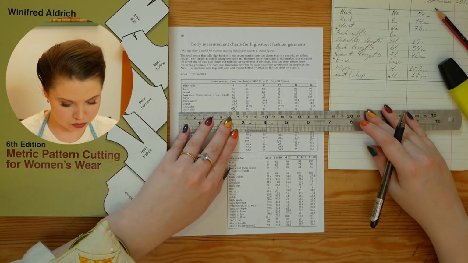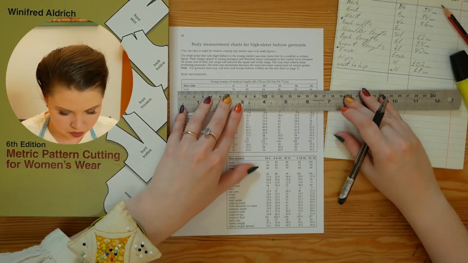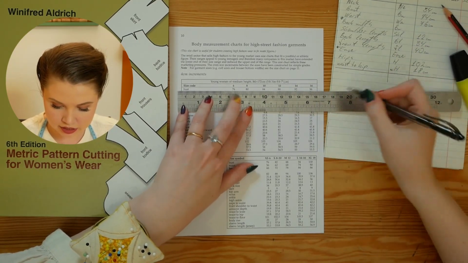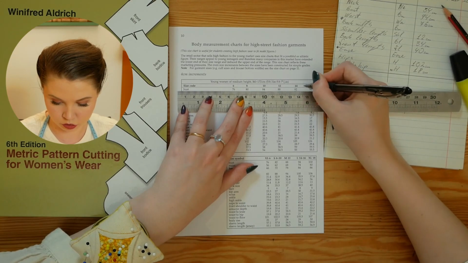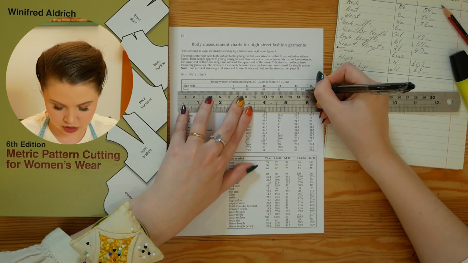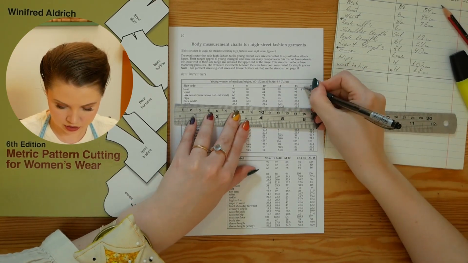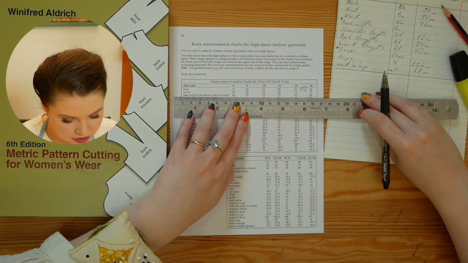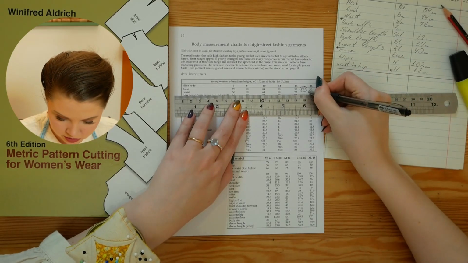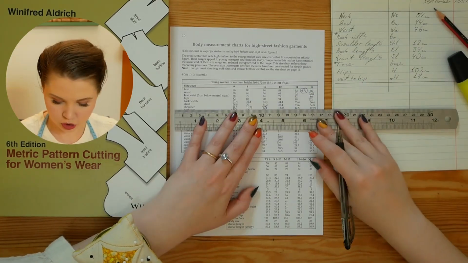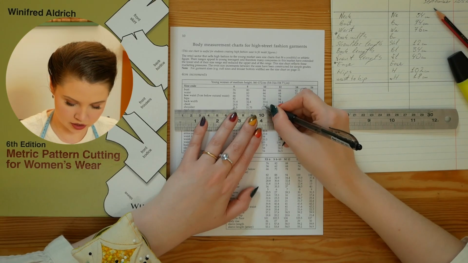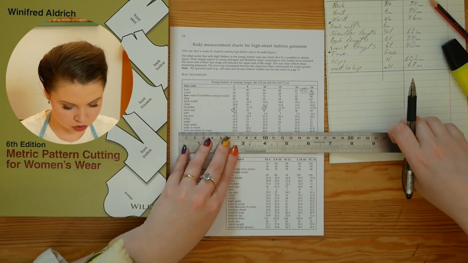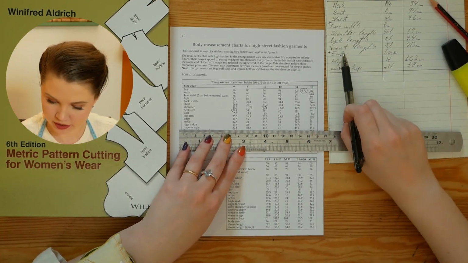That's 34 centimeters. I'll just circle that number there. Next, it's my bust. That's the top line, and my bust is 94 centimeters. That is somewhere in between size 14 and 15, so I'm just going to write it in the middle and circle it there. Waist, 76 centimeters. That is size 16. Shoulder length, spot on at size 10.